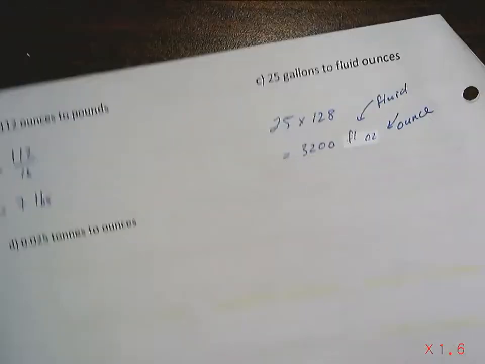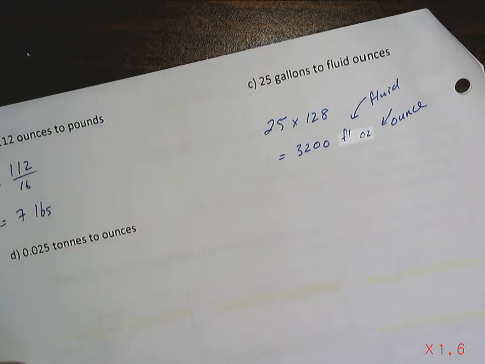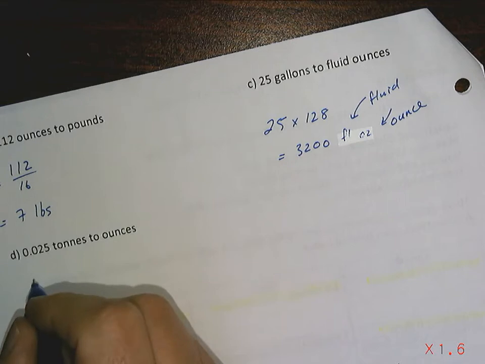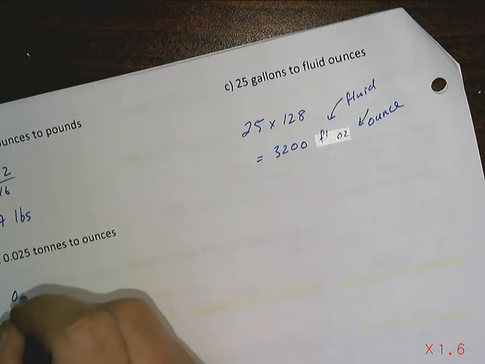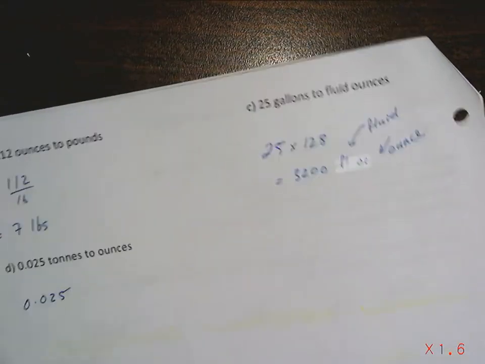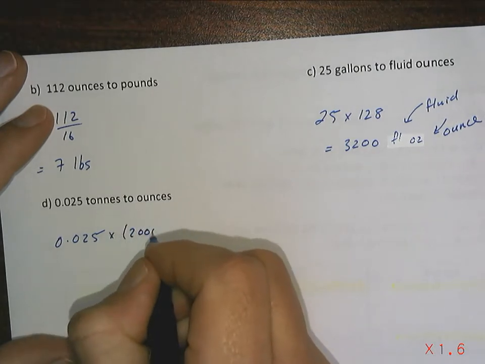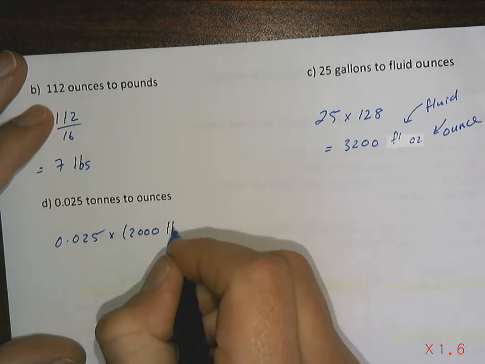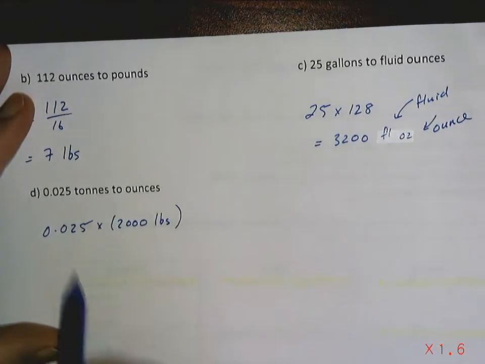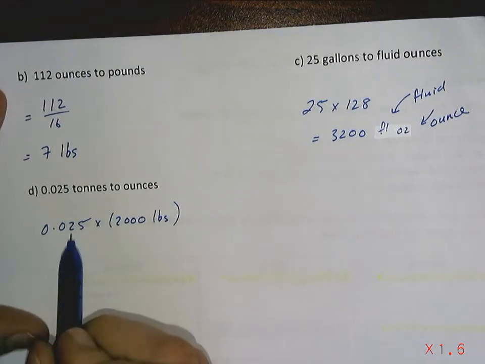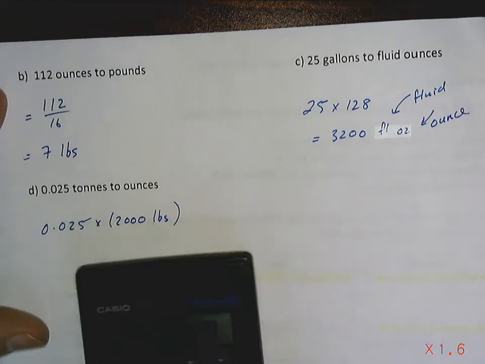So, tons to pounds. 1 ton was how many pounds? 2,000 pounds. So I don't have a full ton. I've got a fraction of a ton, and that's going to be times 2,000 pounds. That's how much of a ton I have. So this is how many pounds I'll have.